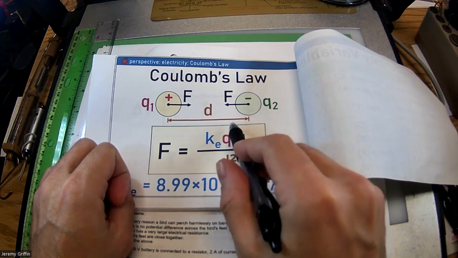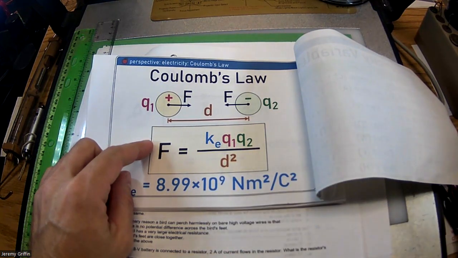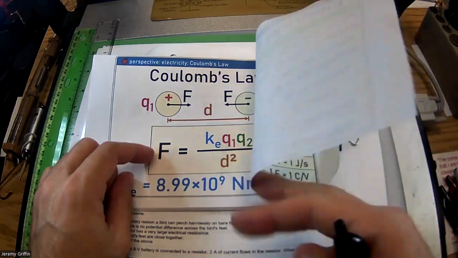Is that 4? And since it's 1 over that, the force is now what compared to before? 1/4. Do you guys see 1/4 of the force? Right. So 1/4 of the force. If you double the distance, you get 1/4 of the force.